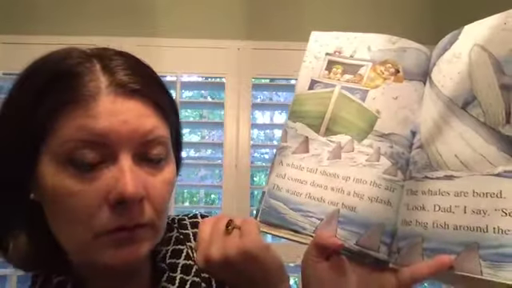A whale tail shoots up into the air and comes down with a big splash. There are a lot of onomatopoeias in this book, which is a second grade standard, or at least when I was teaching. So that'll be good for Sarah because she's a second grader. The water floods our boat. The whales are bored. They leave. Look, Dad, I say, see all the big fish around the boat? Do y'all see those big fish?